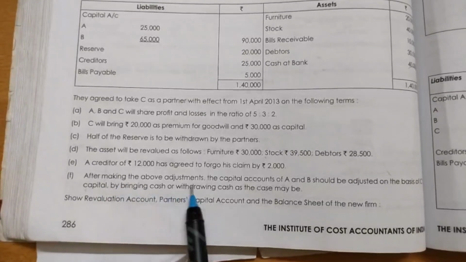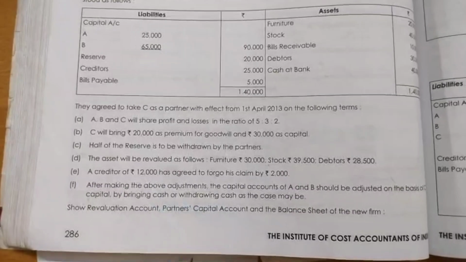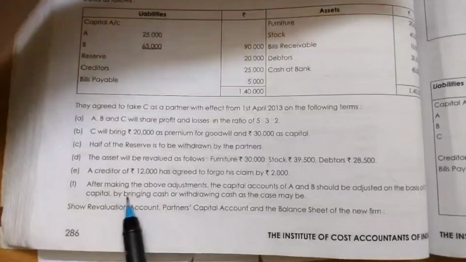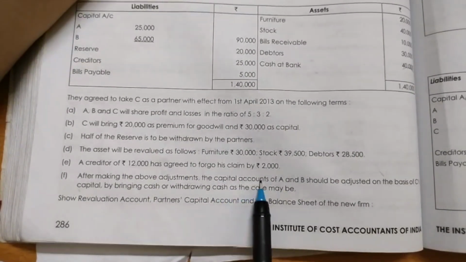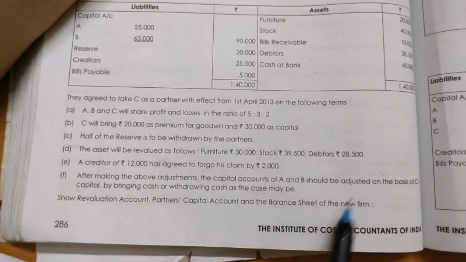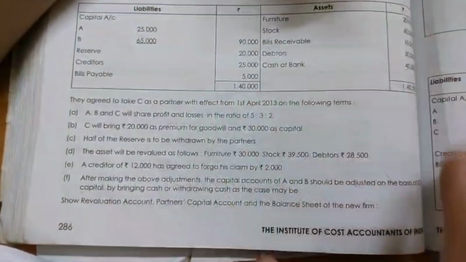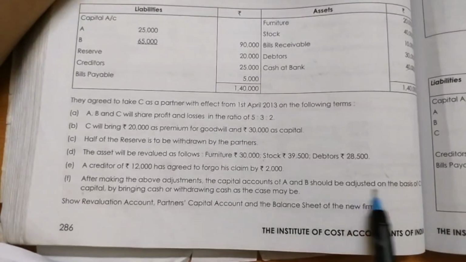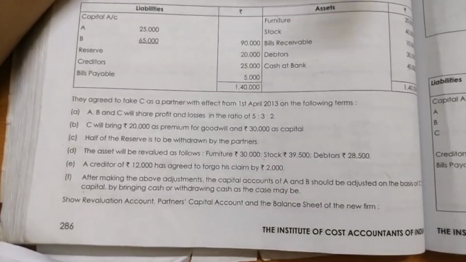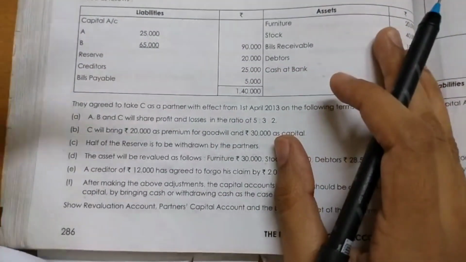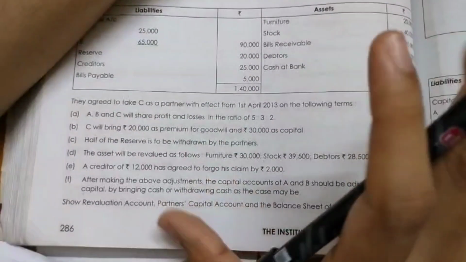Then comes what? After making the above adjustments, the capital accounts of A and B should be adjusted on the basis of C's capital. This is a very important point in this question. After making all the adjustments, we have to prepare the capital account. We do all these adjustments, and we get a total. After finding the necessary items, we have to adjust A's and B's capital accounts on the basis of C's capital. You won't understand if I just speak like this. You will only understand if I start doing the calculations, so no worries if you're not able to understand right now.